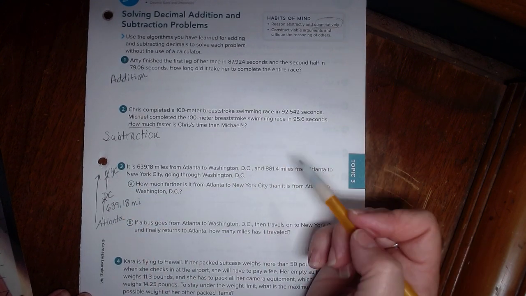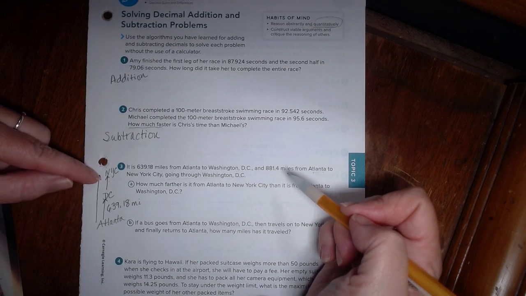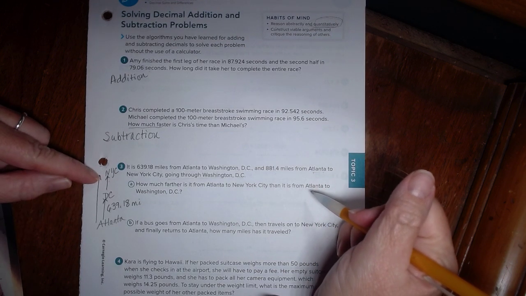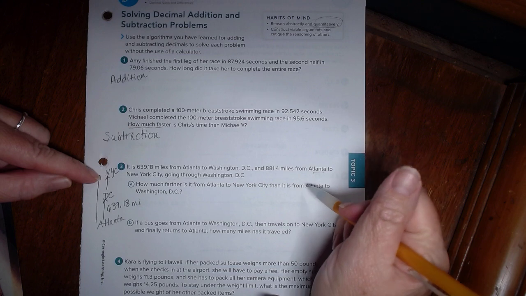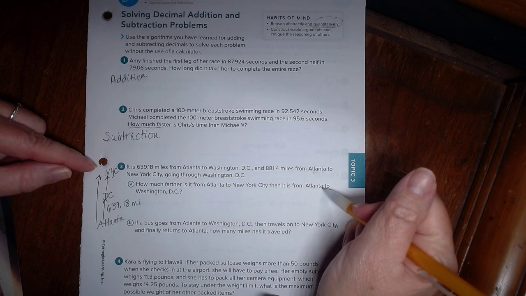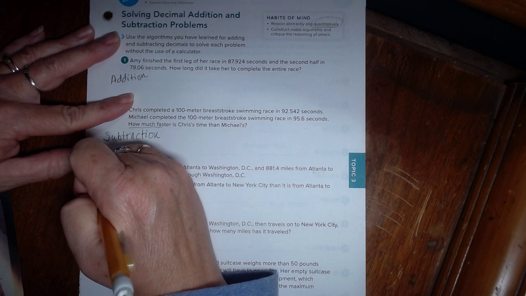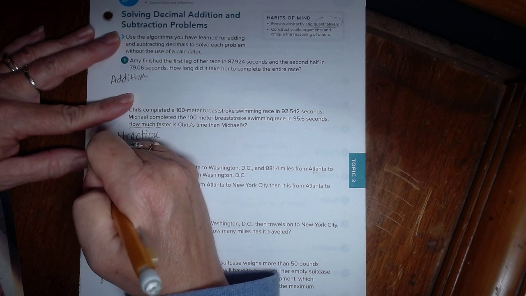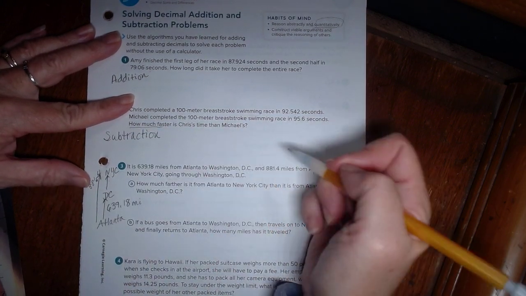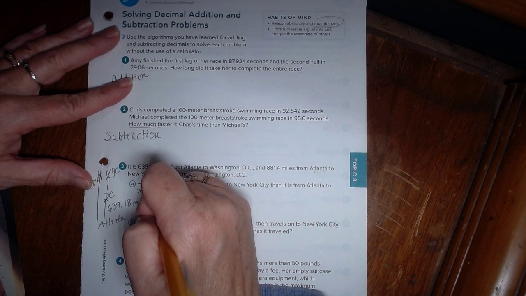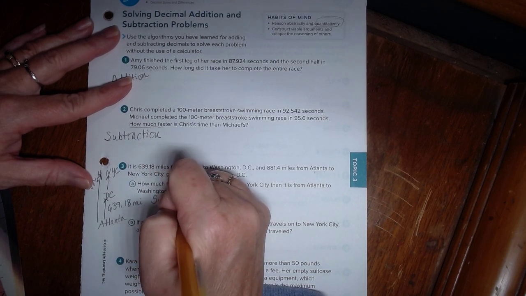How much farther is Atlanta from New York City than it is from Atlanta to Washington, D.C.? So this distance here is 881 and 4/10. So if we're figuring out how much further something is, we're going to be setting up a subtraction problem.